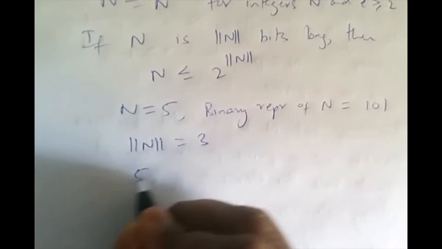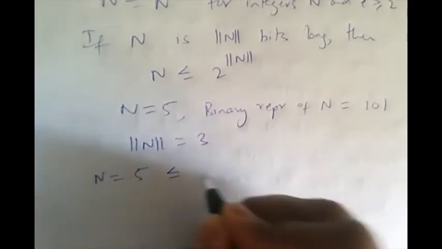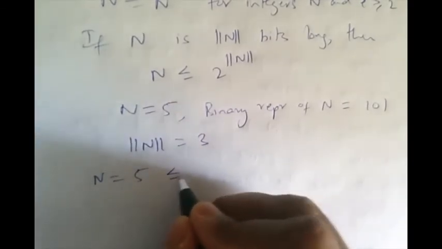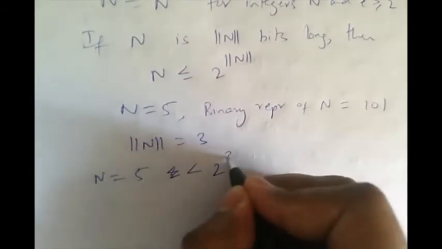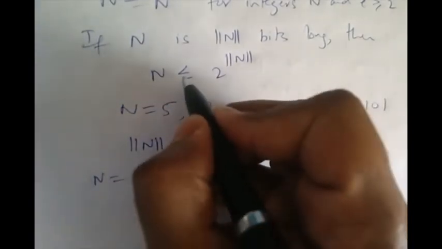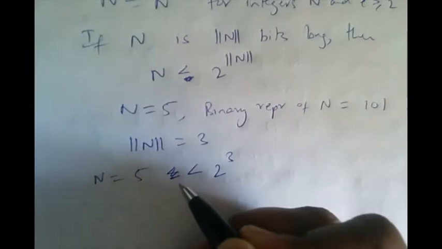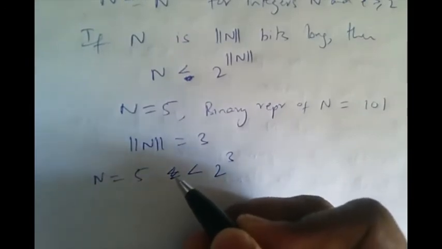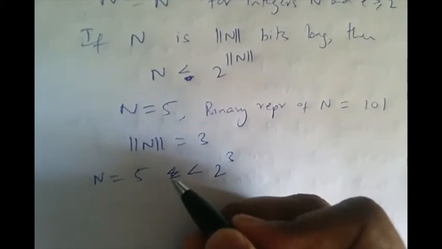And 5 is less than 2 raised to 3, which is 8. So n will always be strictly less than 2 raised to the number of bits in n.